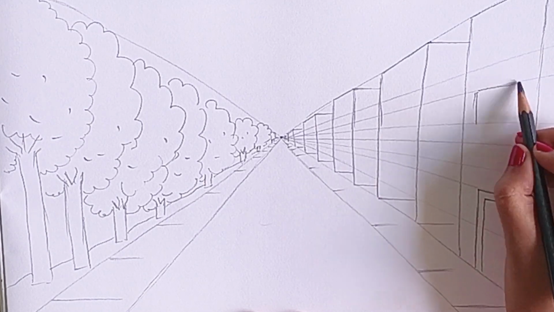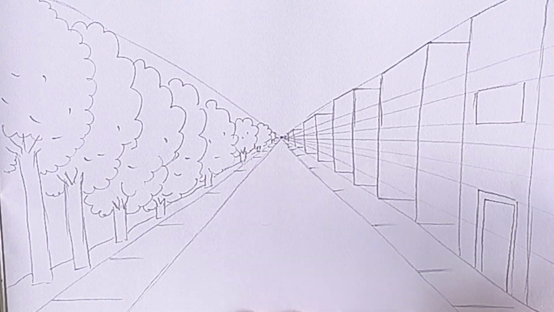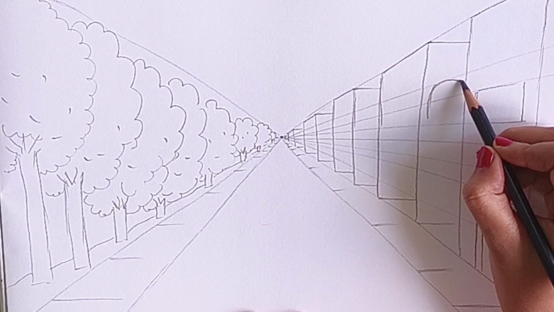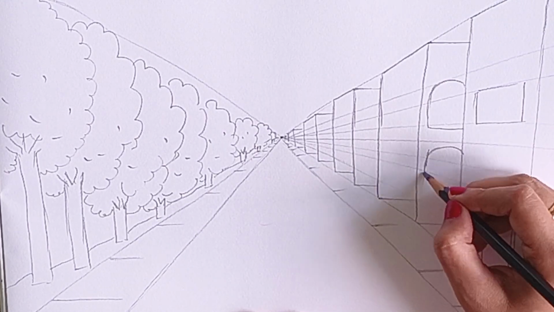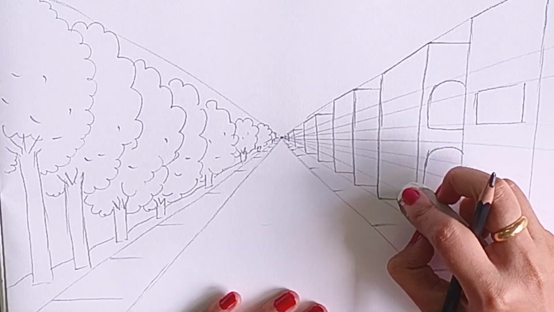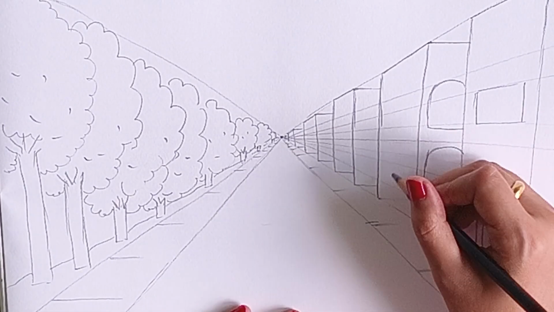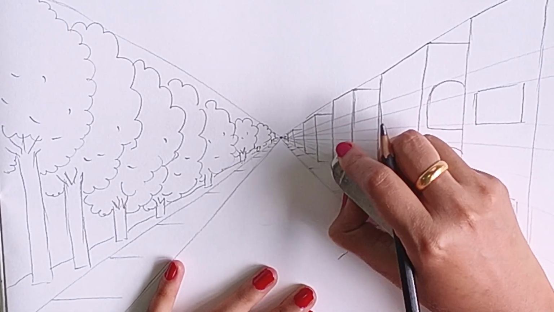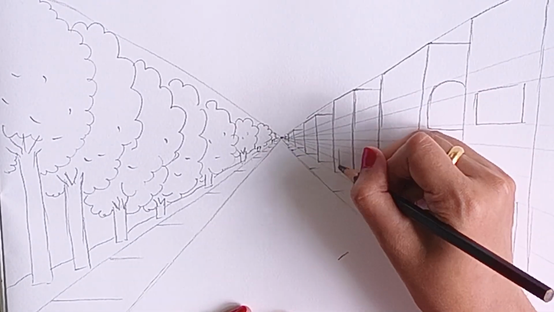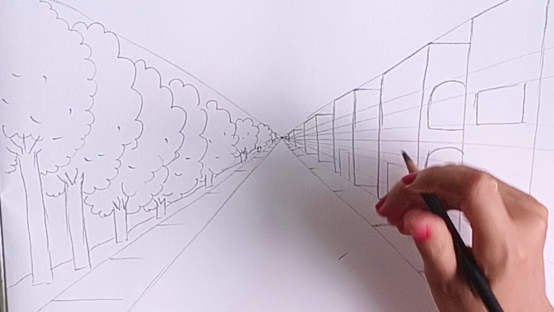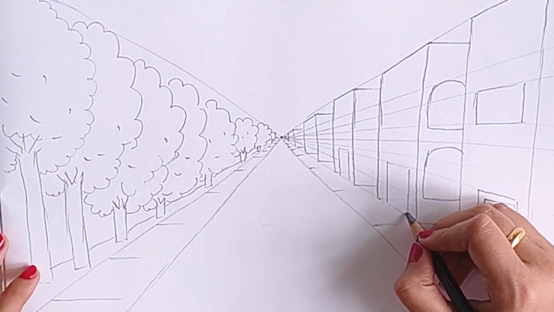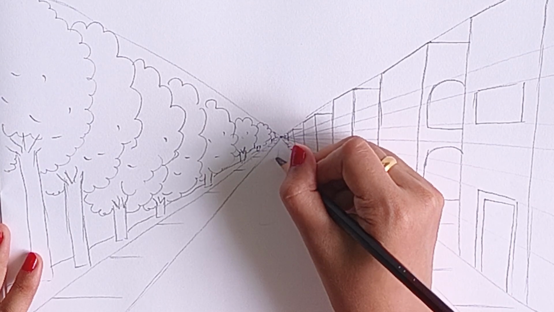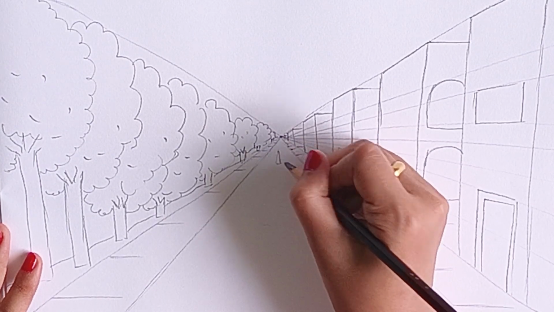Windows. Then keep making. Also make this one.